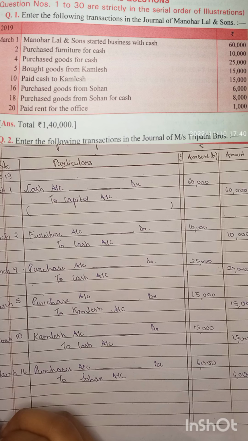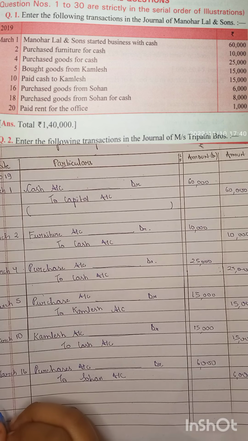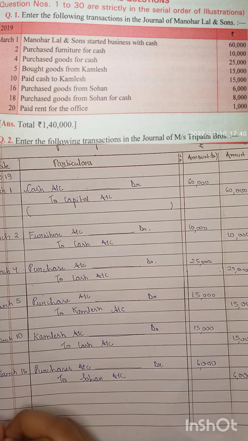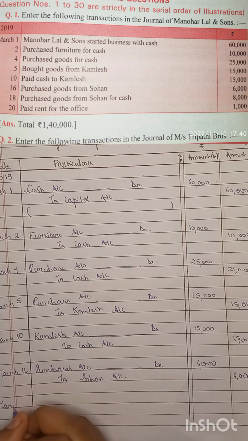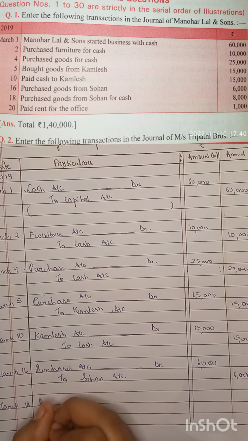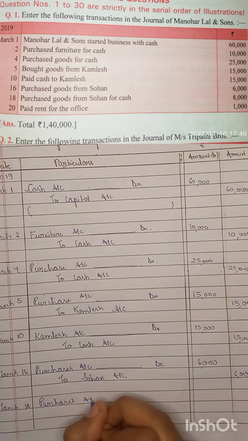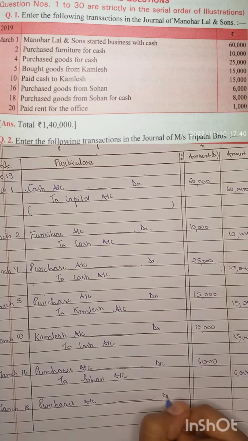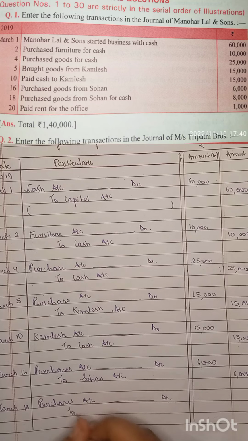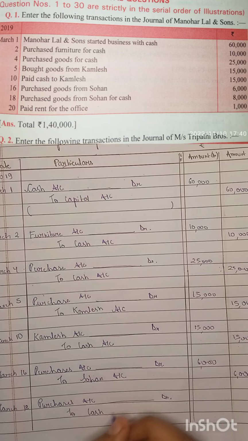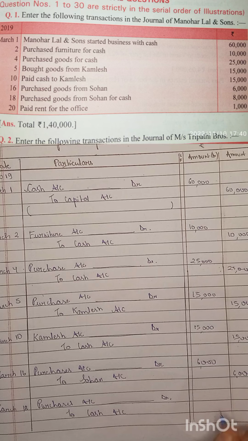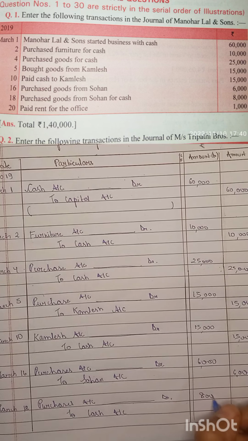Our next question says purchase goods from Sohan for cash. Here we have done cash transaction, so our entry will be purchase account debit to cash account for rupees 8,000.